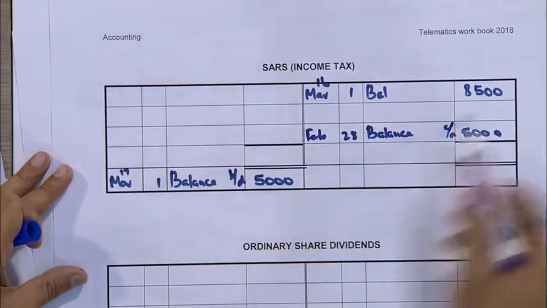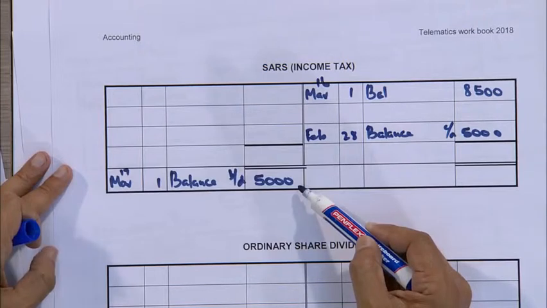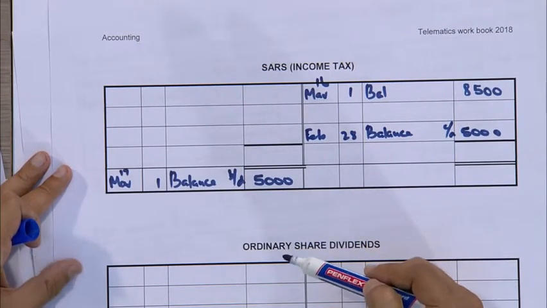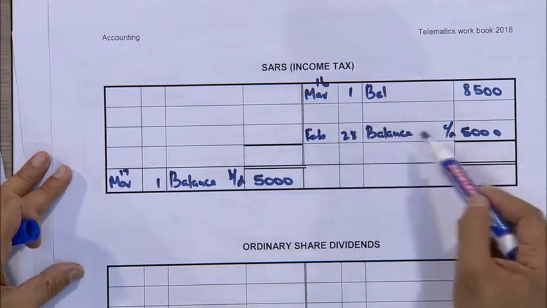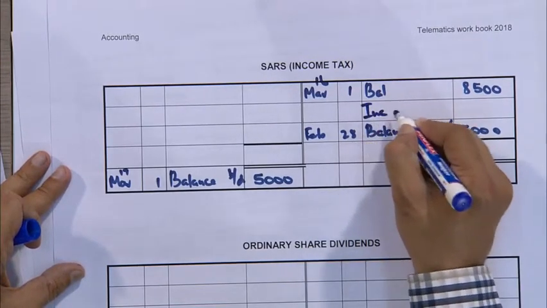Okay, so they're giving me the opening balance on the credit side, and the new balance for next year, they're giving me the closing balance, which is 5,000 on the debit side. So the only item that I need to write on the credit side will be income tax.